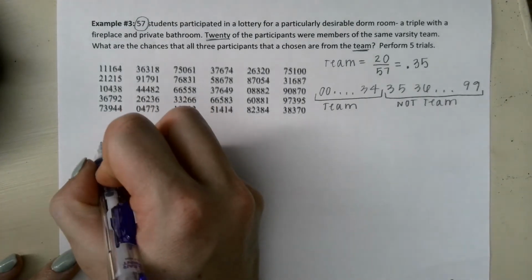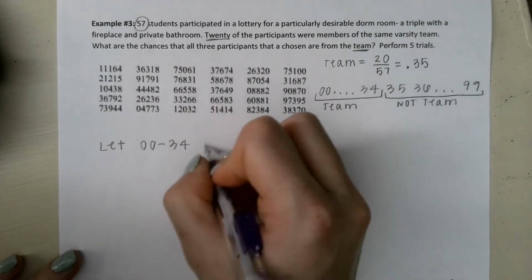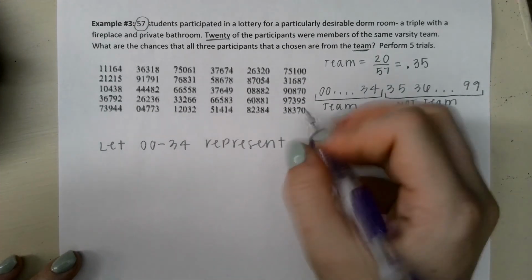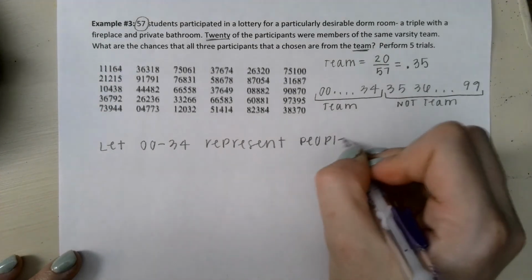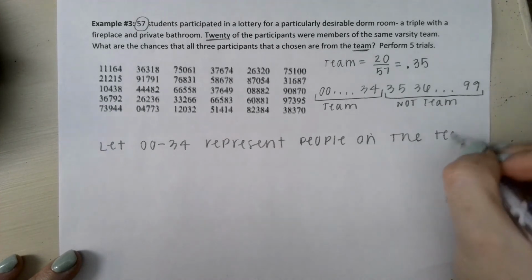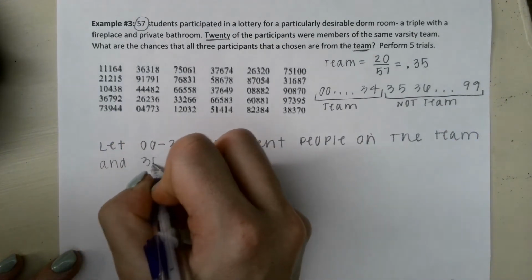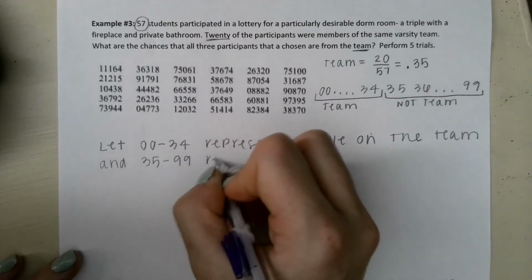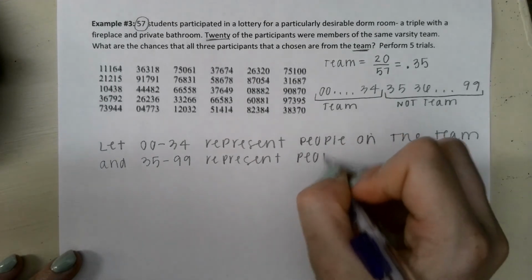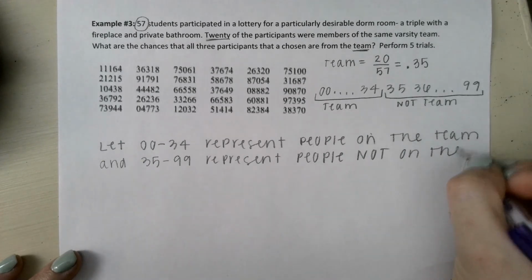Okay, so I'm going to say let 0, 0 through 34 represent people on the team. And 35 through 99 represent people not on the team.